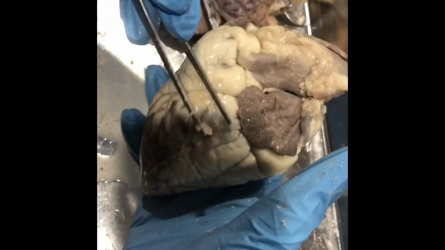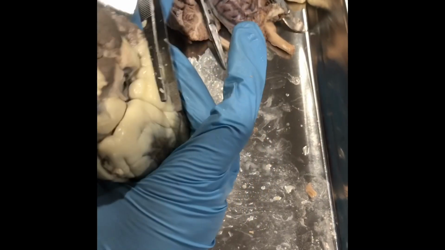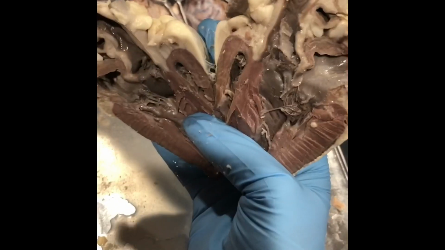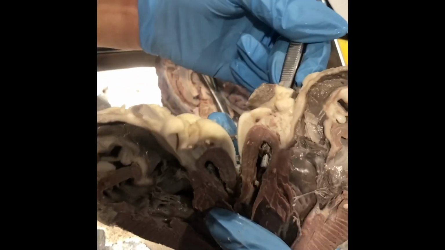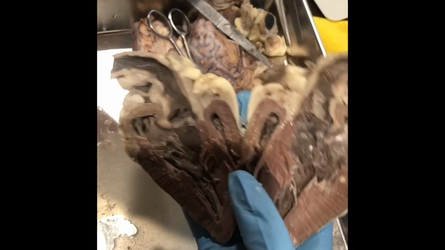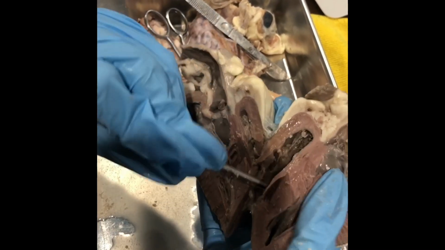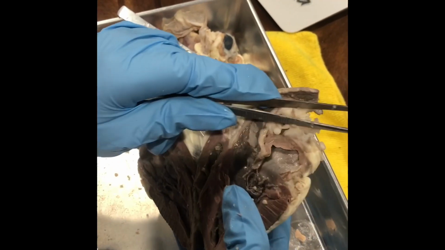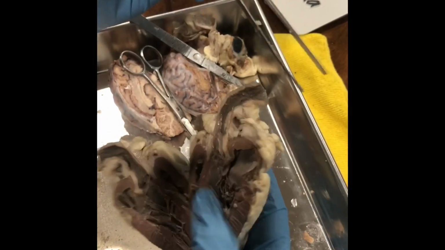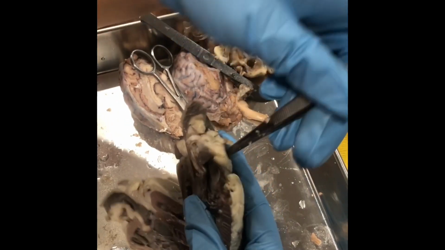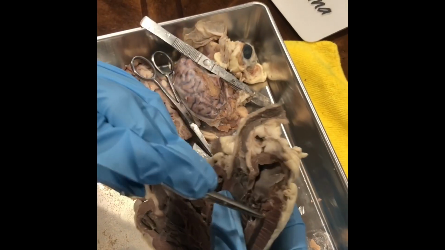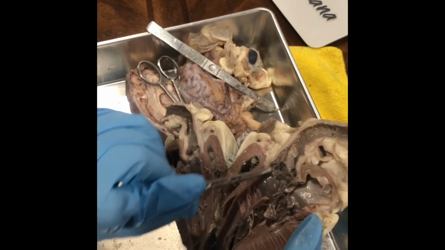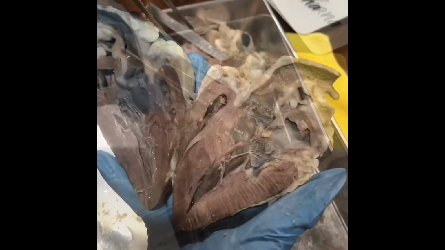Okay, this is the anterior and the posterior side. We open it in half. Here we have the vena cava, which goes into the right atrium, which then flows to the right ventricle and then up out into the pulmonary artery, which goes to the lungs, and then back through the pulmonary vein, which goes into the left atrium, down to the left ventricle, and then up to the aorta and out to the body.